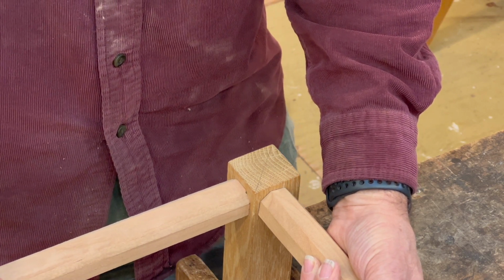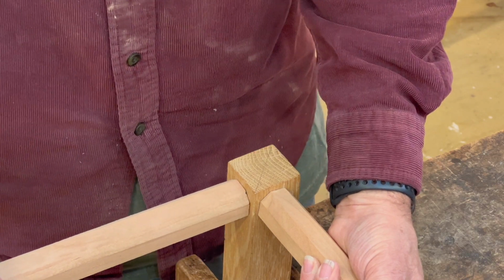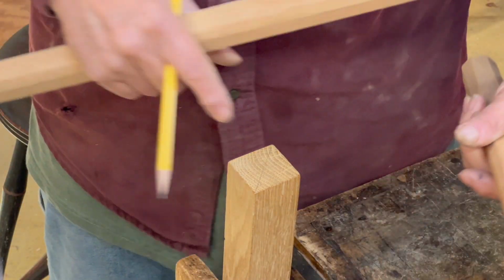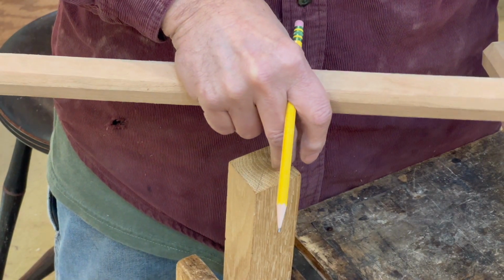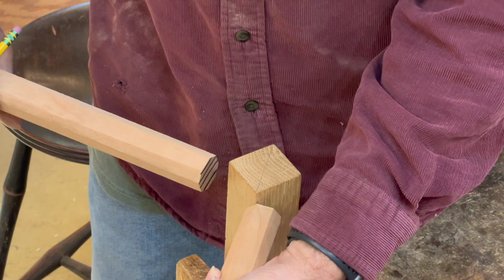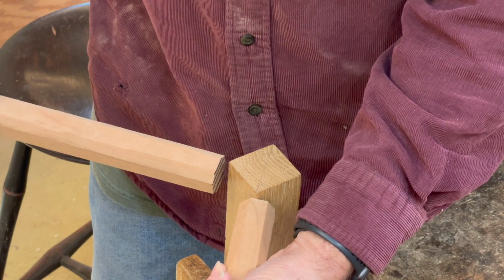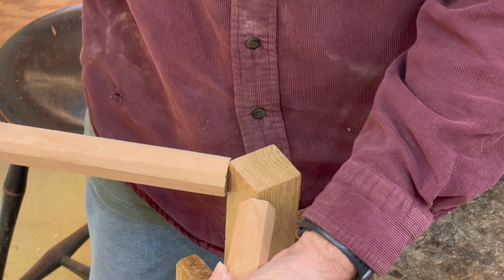So in a chair, what we do is split the difference. This part's going to be turned round, so we can rotate it to any orientation we want, and it would come in like this.